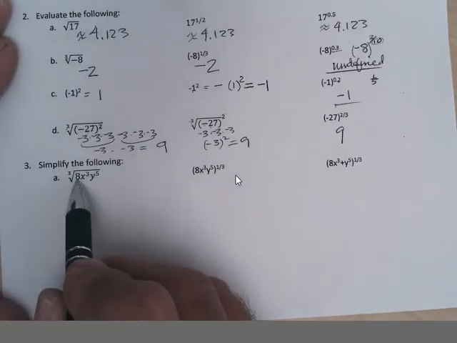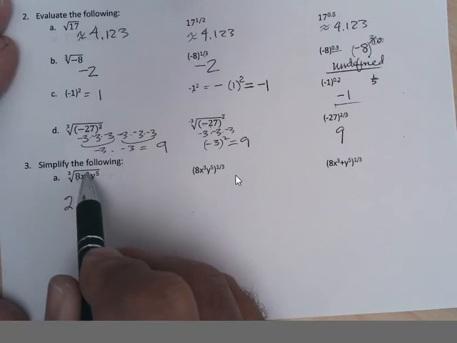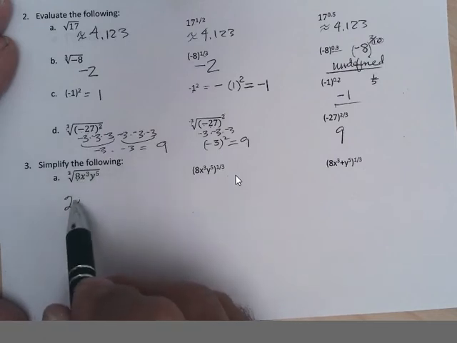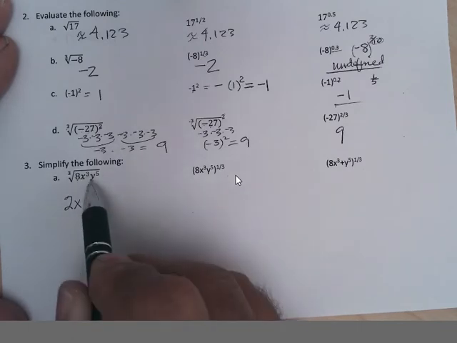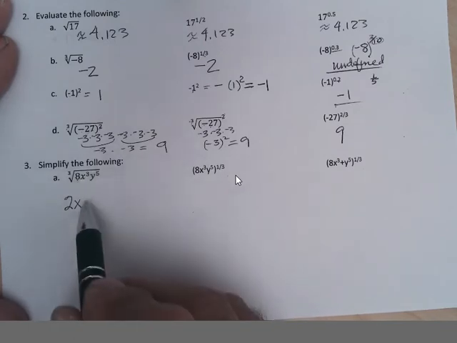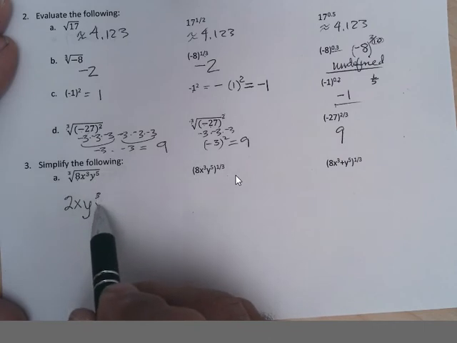8 is 3 2's, so the cube root would be a 2. The cube root of x to the third is x. No absolute value needed on odd roots. And y to the fifth, there's 3 y's, so it'll come out as a y, and there'll still be 2 left in the cube root.